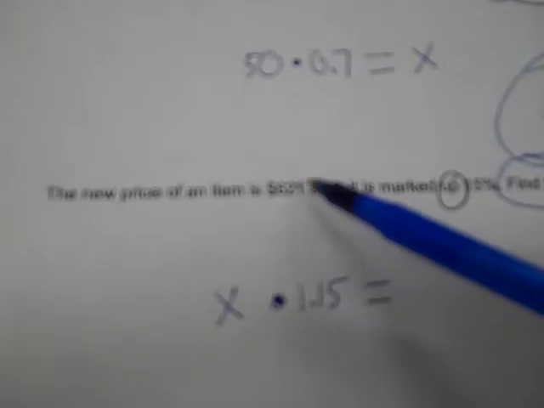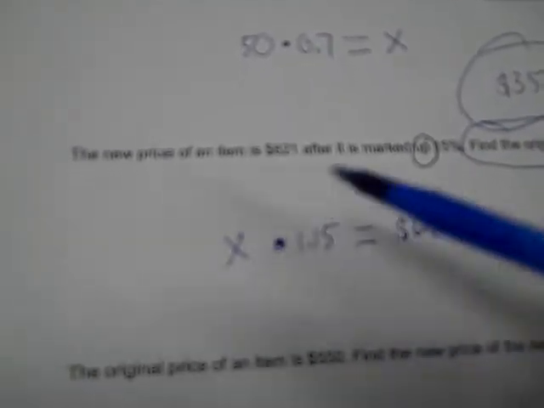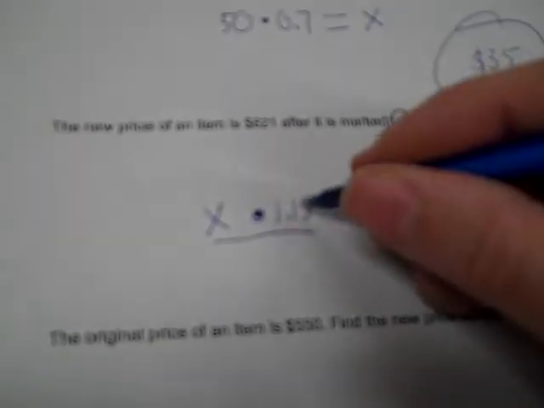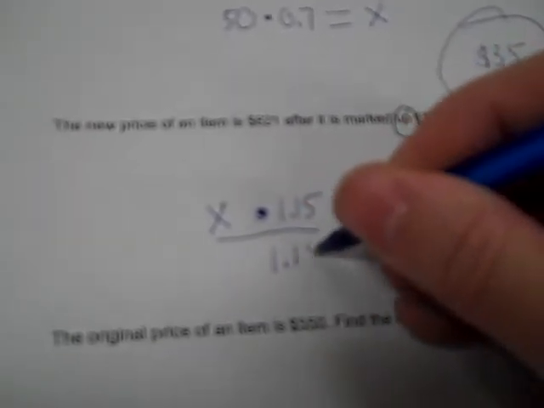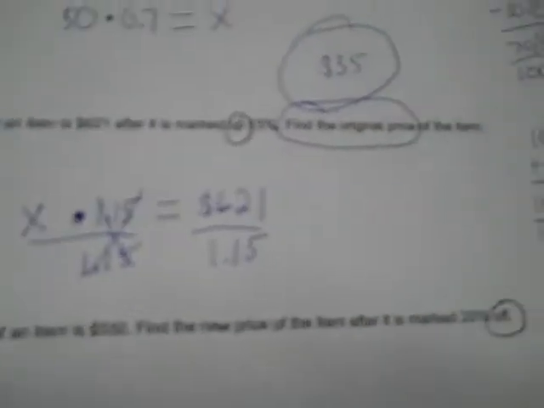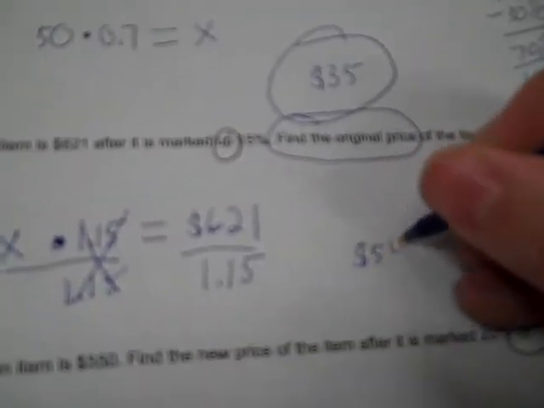Well, then the new price has to be $621. Okay, now we're not going to multiply. We do the opposite of multiplying, which is to divide. Divide on both sides by the number that's multiplying the variable. And I take 621 divided by 1.15. Okay, so that's $540.